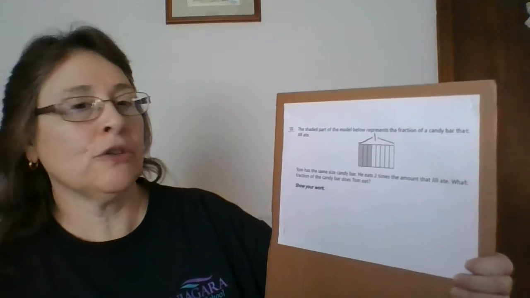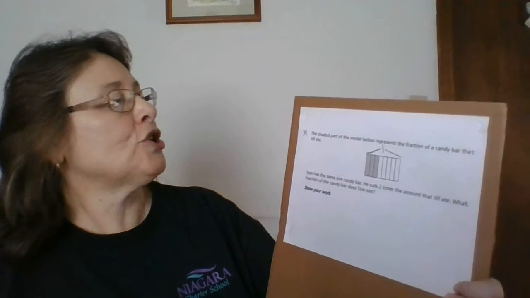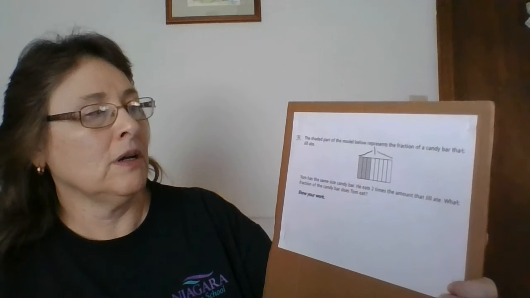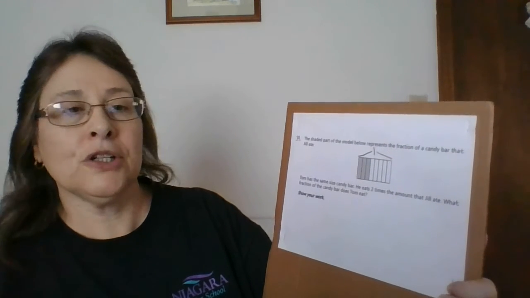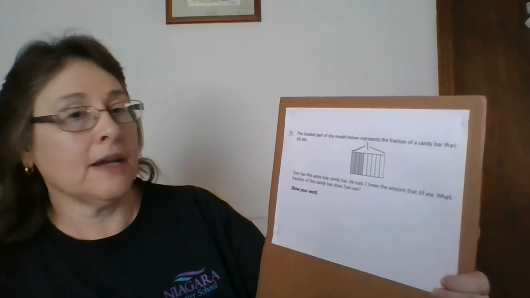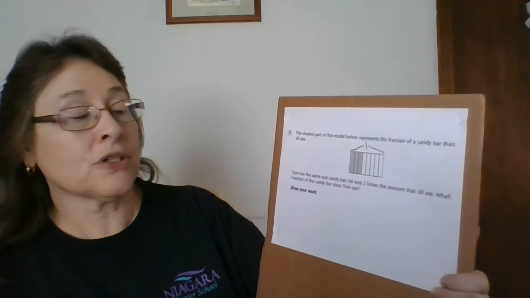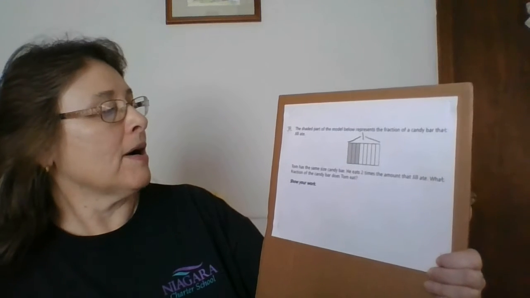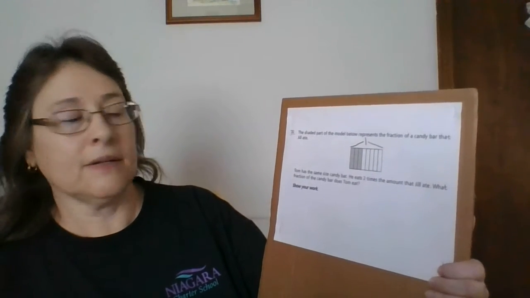So question 39. Question 39 says, the shaded part of the model below represents the fraction of a candy bar that Jill ate. Tom has the same size candy bar. He eats 2 times the amount that Jill ate. What fraction of the candy bar does Tom eat?